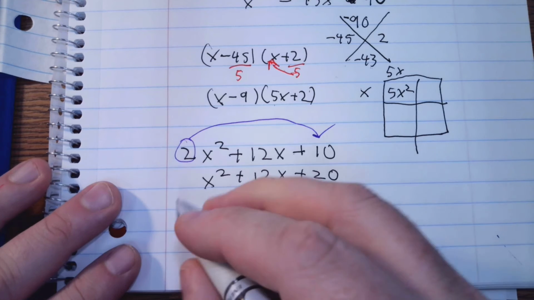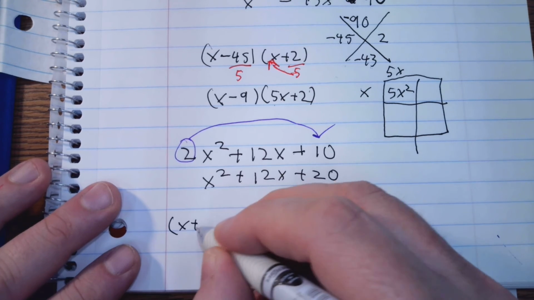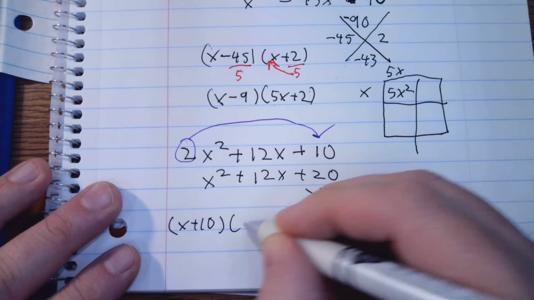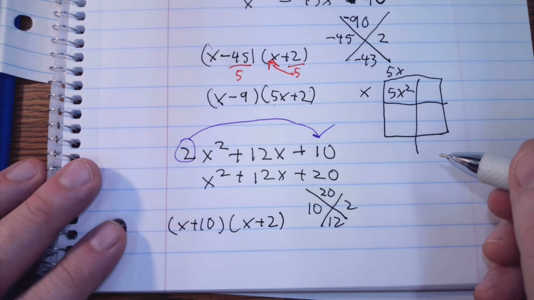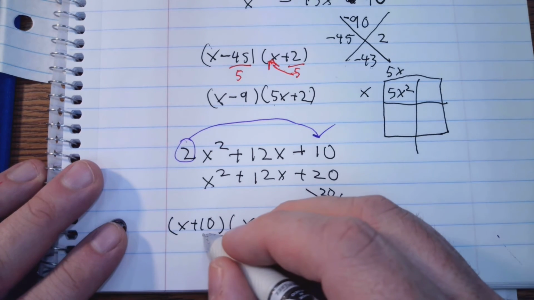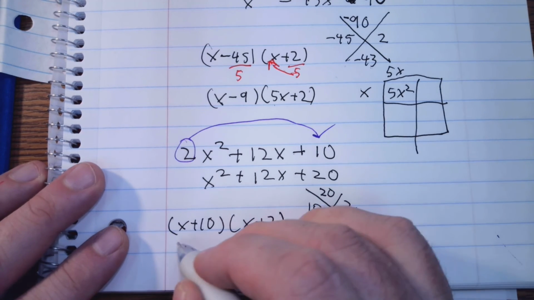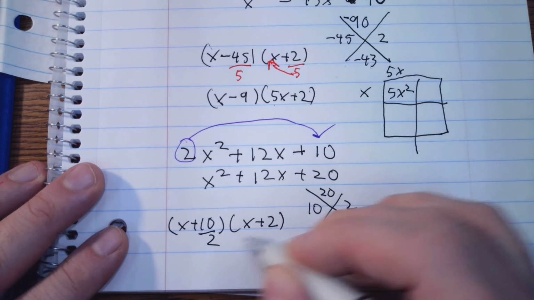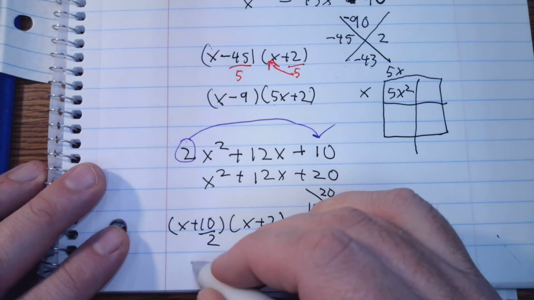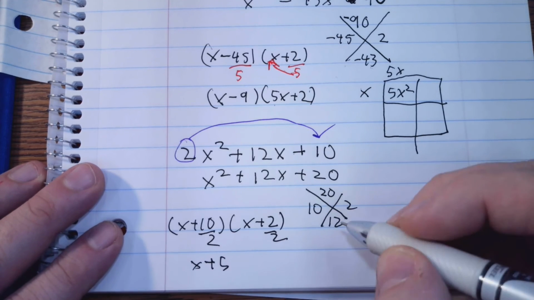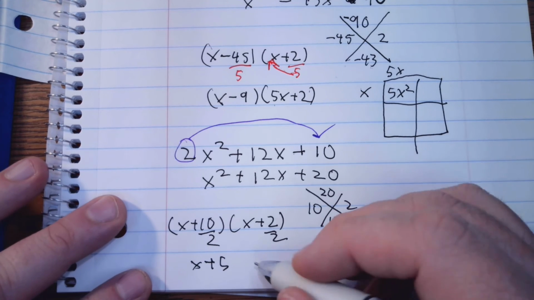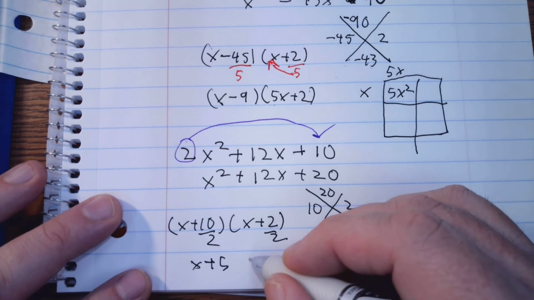And so x plus 10 and x plus 2. Yeah, you got it. Then we're going to divide both by 2, right? Yeah, so x plus 5. So x plus 5.